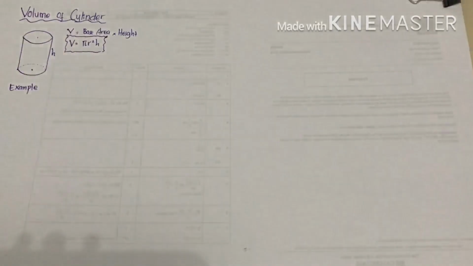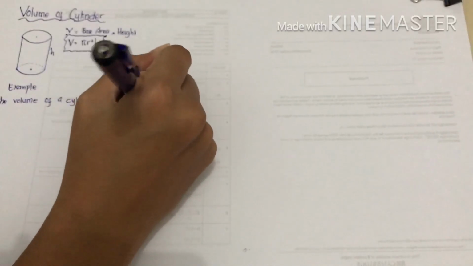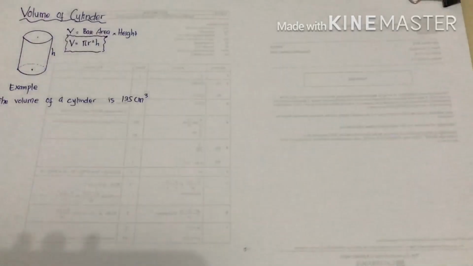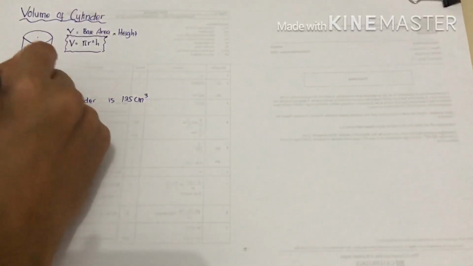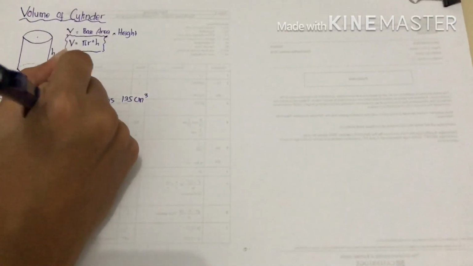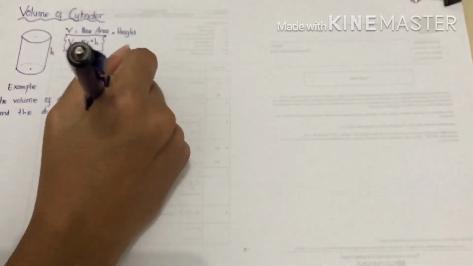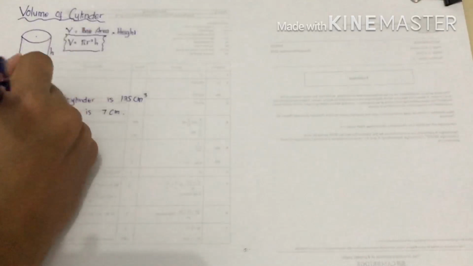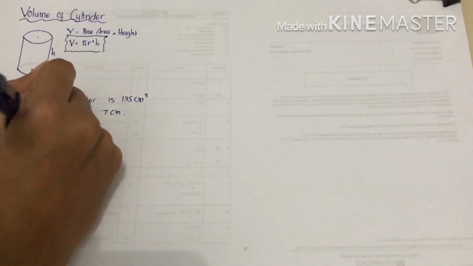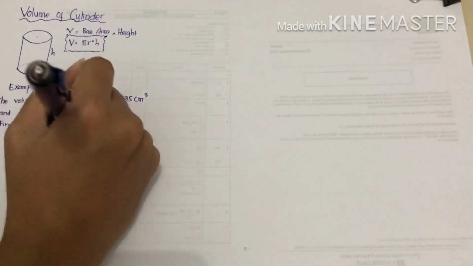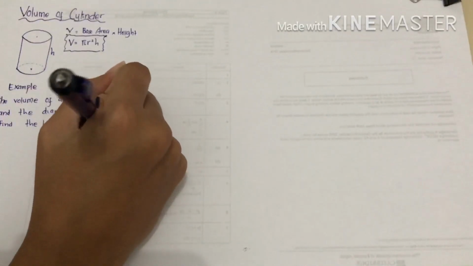If the volume of a cylinder is, let's say, 135 centimeter cube, and the diameter is 7 centimeter. Find the height of the cylinder.